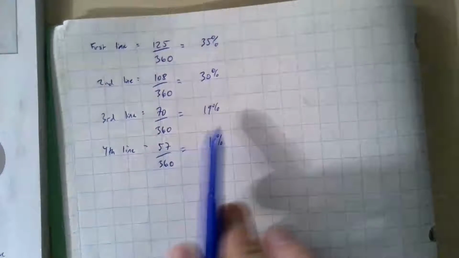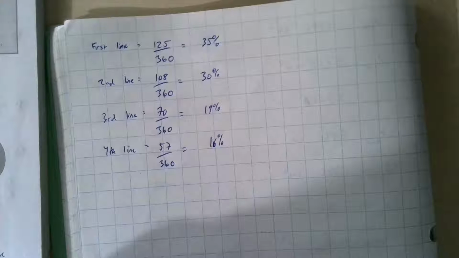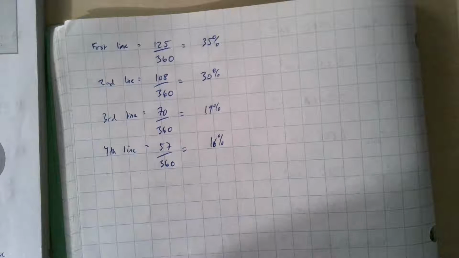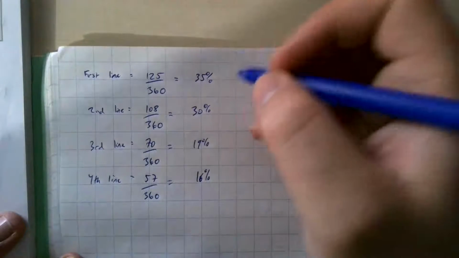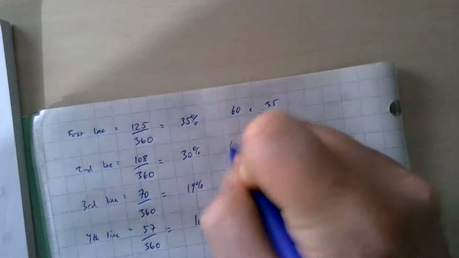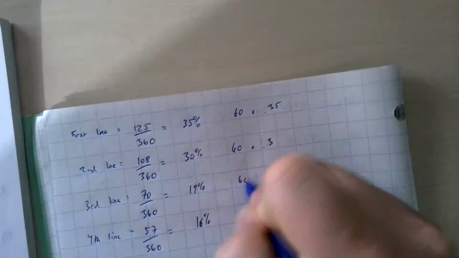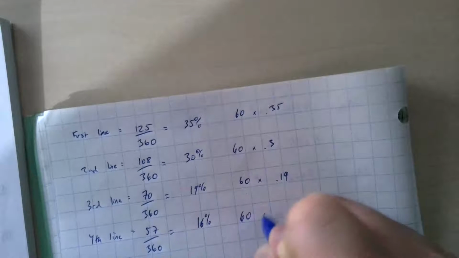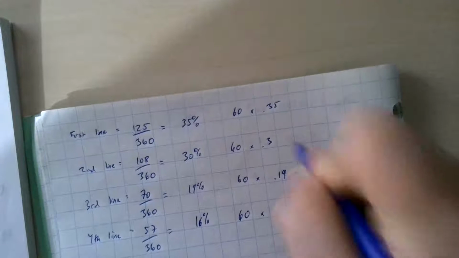Okay, so this tells me how much time everyone is spending over the entire course of the game. If the team plays a regular 60-minute game, how much will each line get? So now what I can say is I'm going to keep these lines exactly the same, and I'm going to start doing some multiplication and figuring out the answer. So let's check that out. So now I'm going to do 60 times 0.35, 60 times 0.3, 60 times 0.19, 60 times 0.16, and that should give me my answers, right?